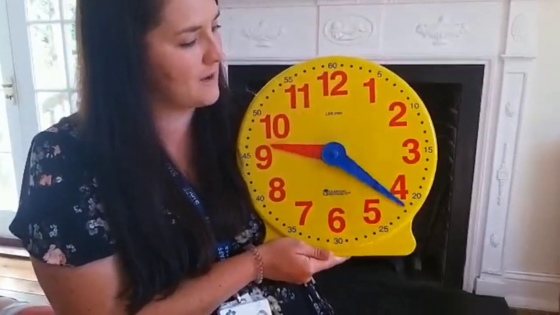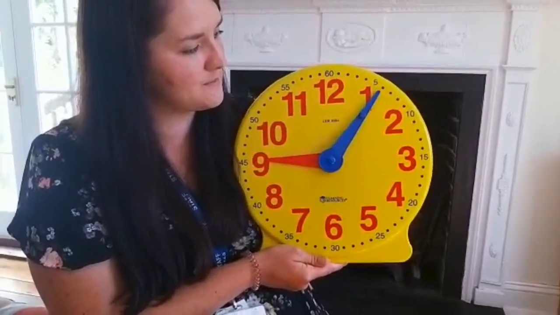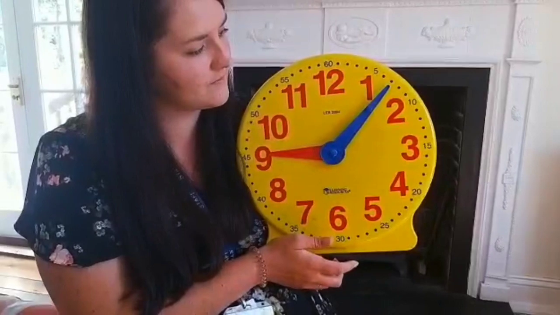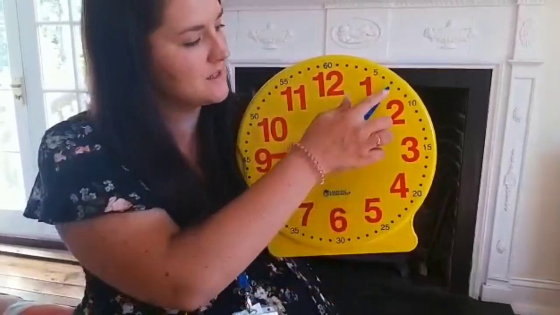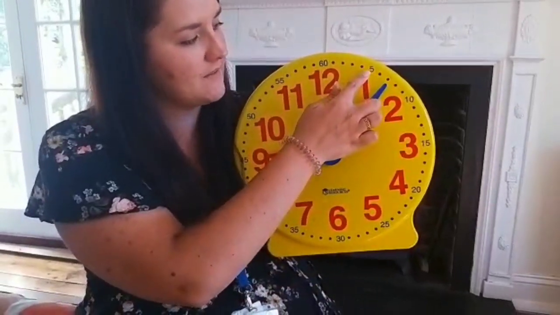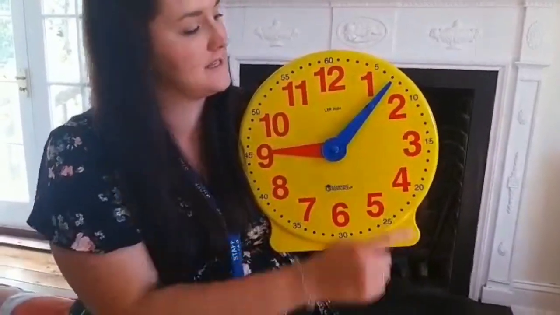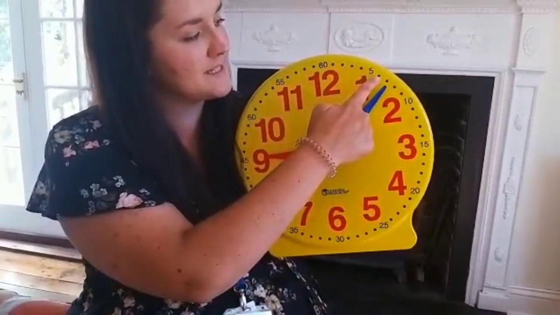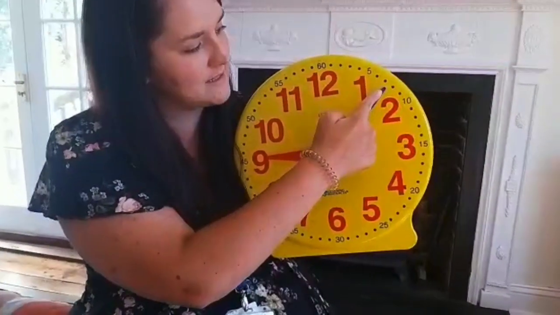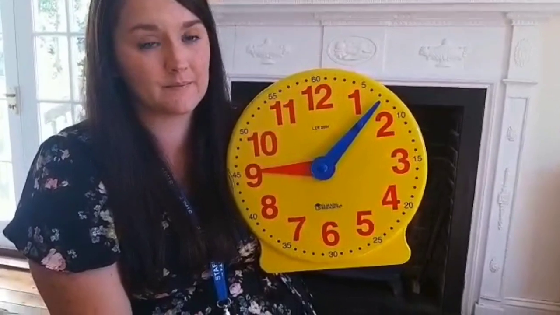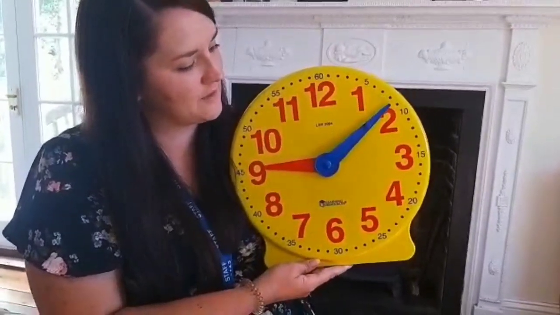But what about if it was pointing here? It's not quite on the 5, and it's not on the 10. So you use these little marks. So this is 5. Each little mark is worth 1 minute. So we've got 5 minutes. So this would be 6 minutes, 7 minutes. So we will call this time 7 minutes past 9. Okay? Let's have a look at another time.